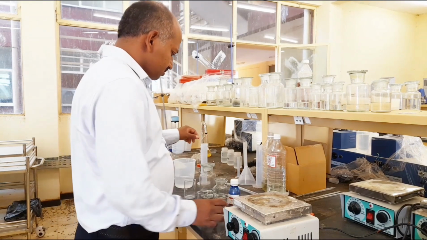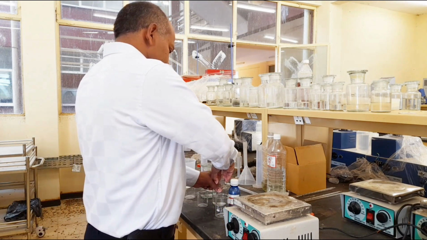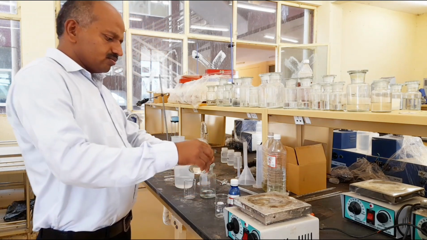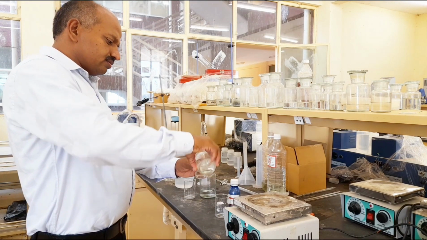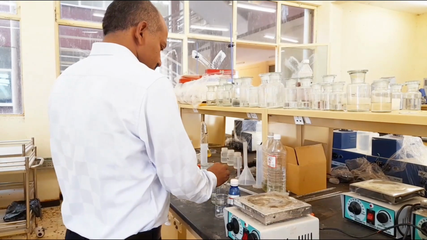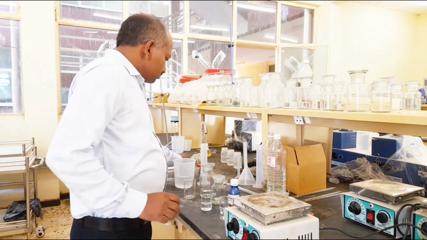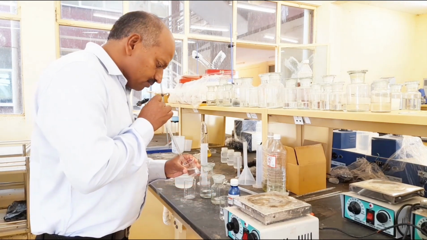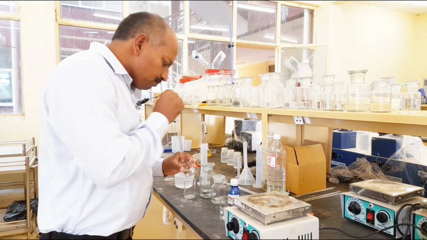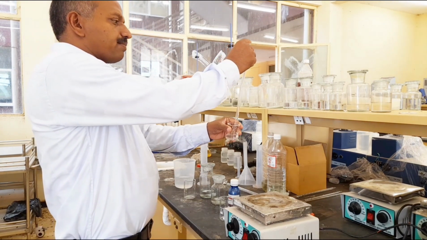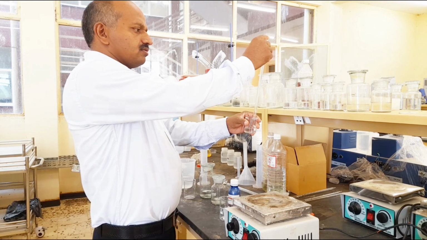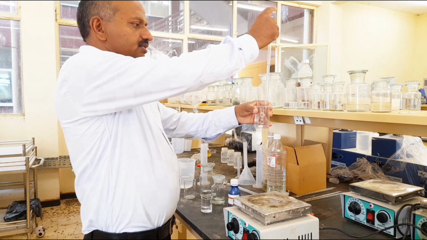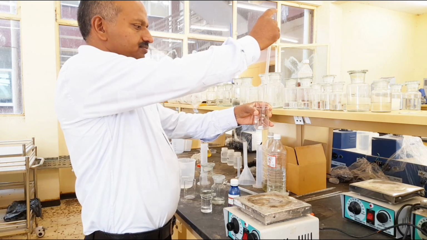So this is the beaker. Now I will take the mixture into the small beaker. Now this is the pipette, already washed. I will take 10 ml of the mixture. So this is the 10 ml capacity, right? I have taken 10 ml of the mixture containing sodium chloride and sodium hydroxide.